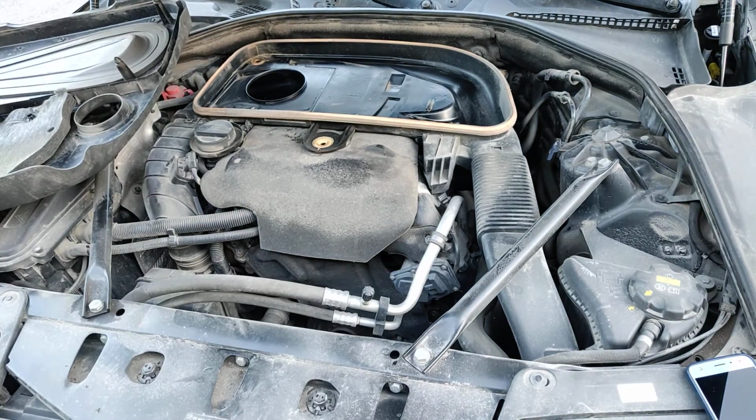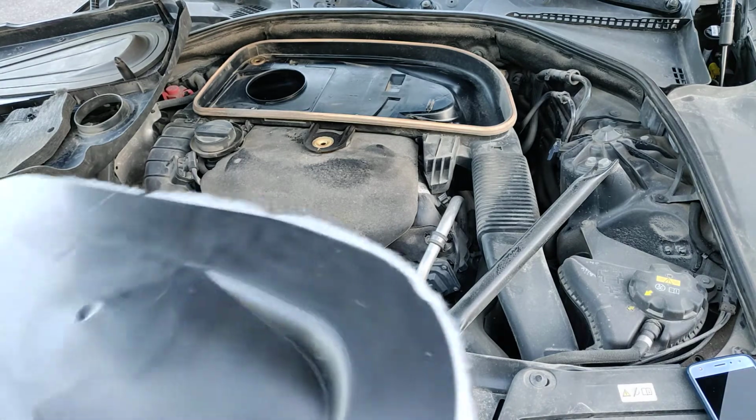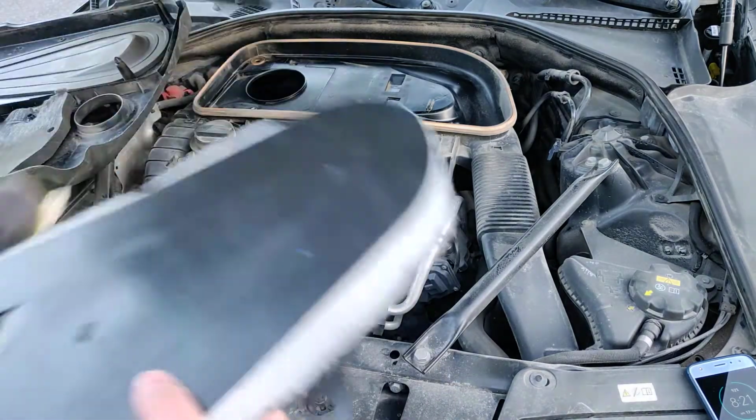Okay, so now it's cleaned off. Let's place the new air filter in place.